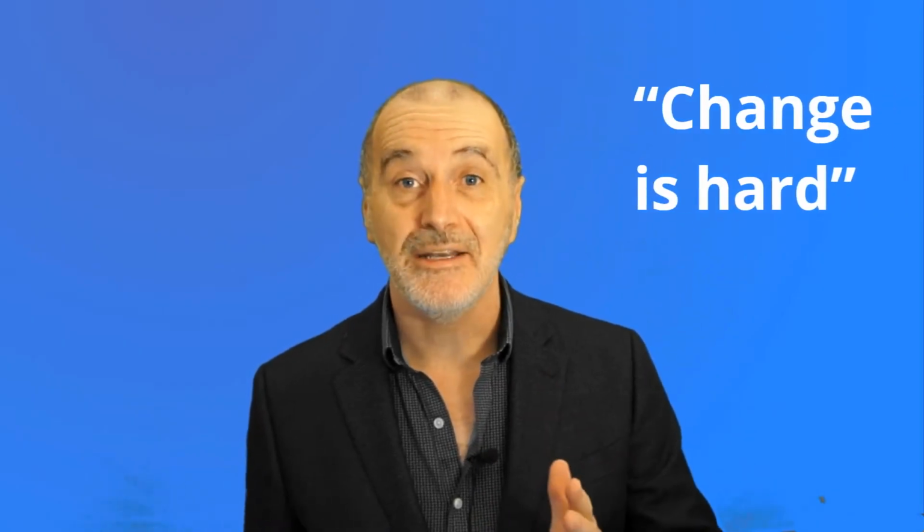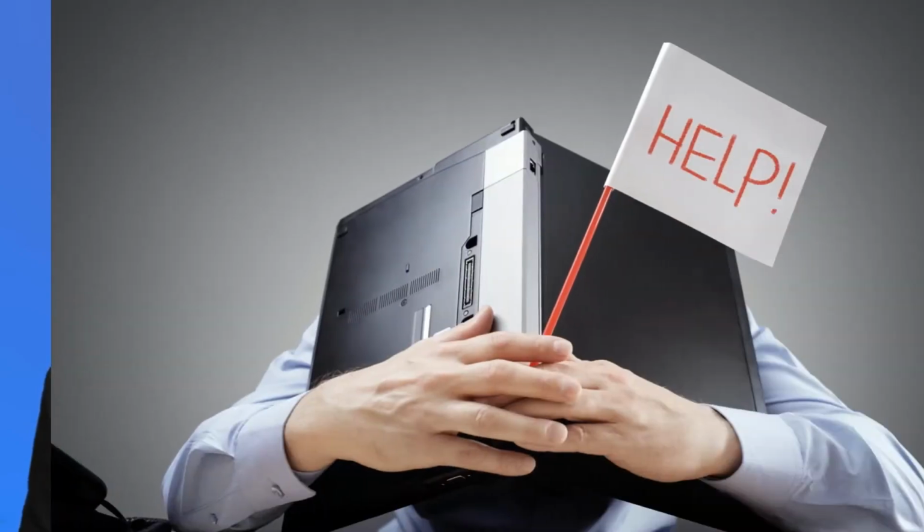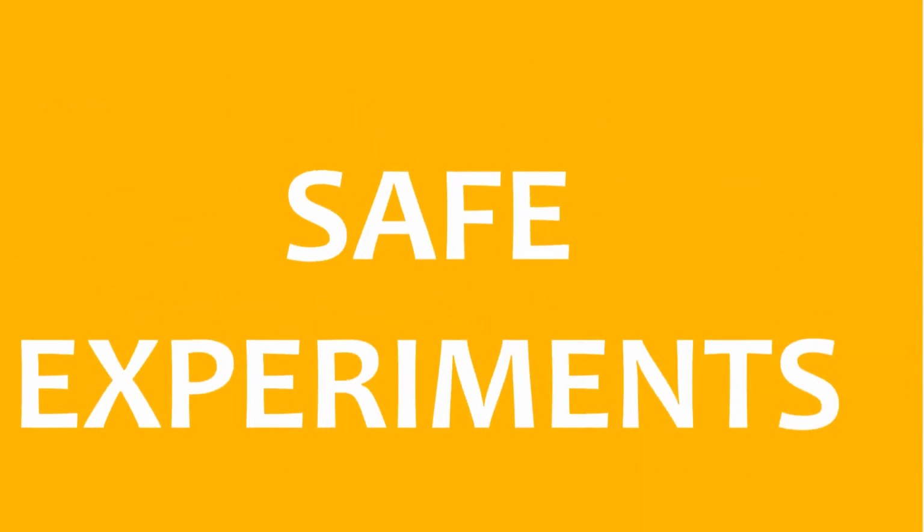Change is hard, so the saying goes. And that makes sense because the parts of your brain linked to change are aligned to the parts of your brain linked to pain. Change literally hurts. And yet there is a way of creating lasting and effective change, of transforming your business that doesn't hurt. It's borrowed from the world of Agile, and we're going to call it safe experiments.